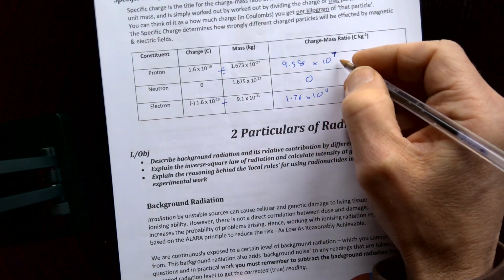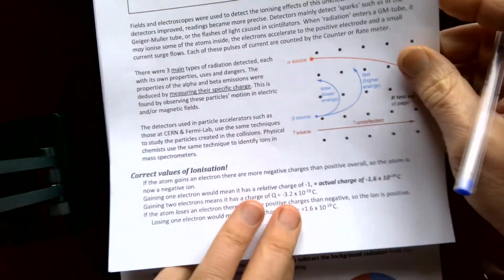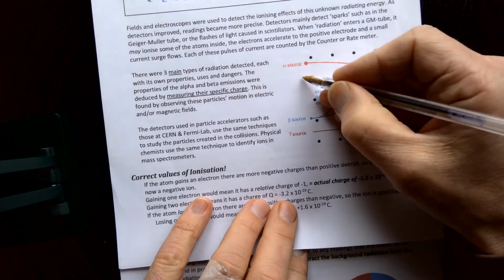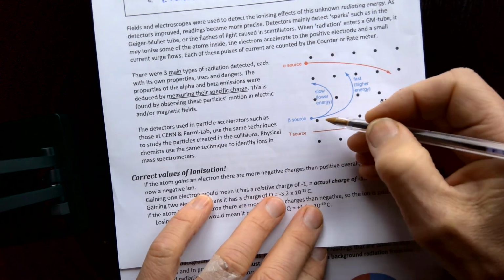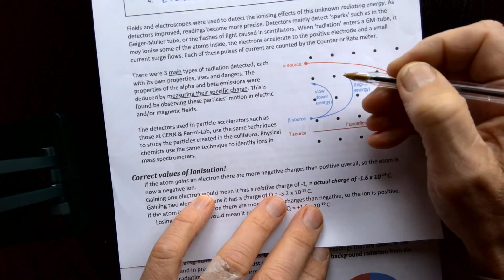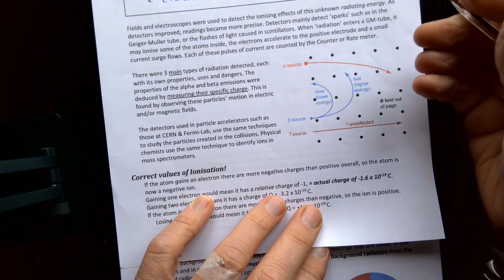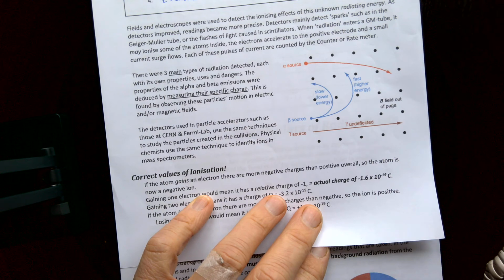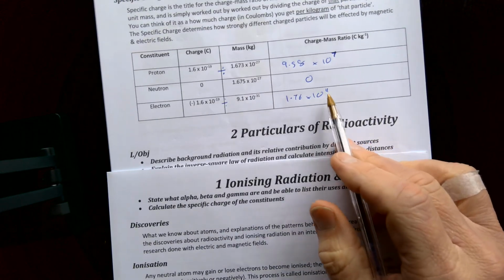Way bigger. So if you go back to a magnetic field track, huge curve, tighter curve. The tighter the curve, the greater the charge to mass ratio, because it's the charge that pushes them around. The mass makes it difficult to turn the corner. So the bigger the value for charge to mass ratio, the more curly the track.